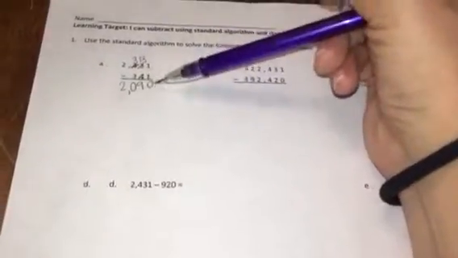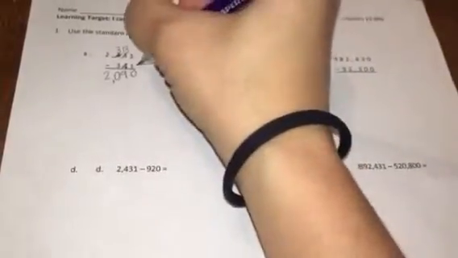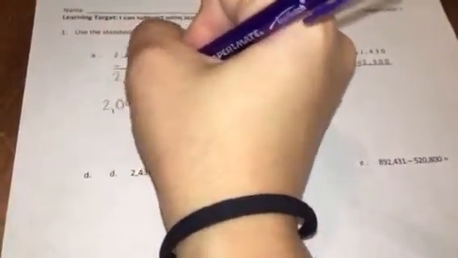Now what I mean by taking your part and your difference to get your whole, you're just going to take these two numbers and add them to see if you get your top number. So I'm going to rewrite it. 2090 plus 341.